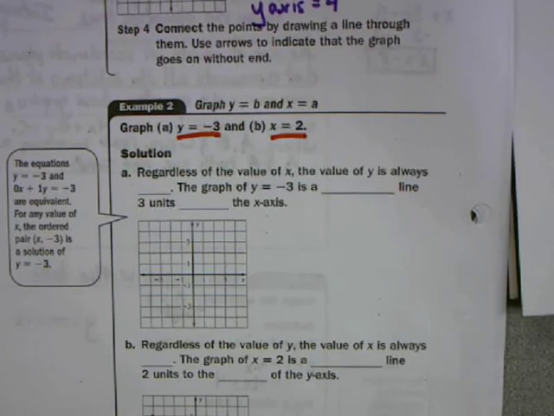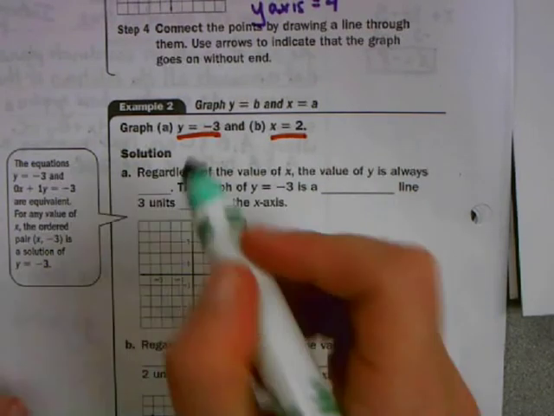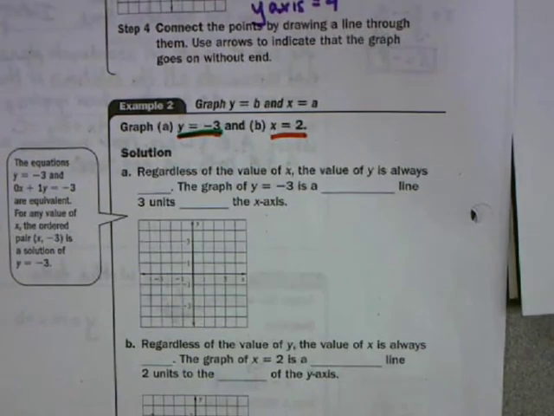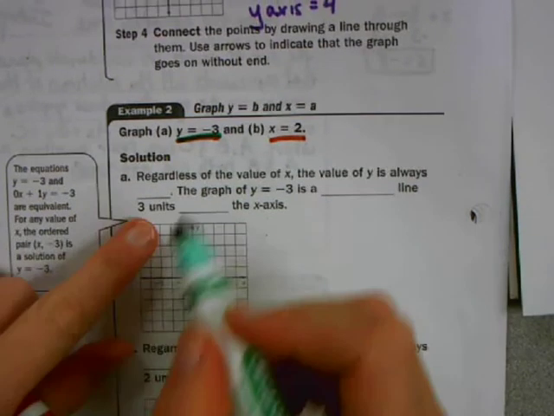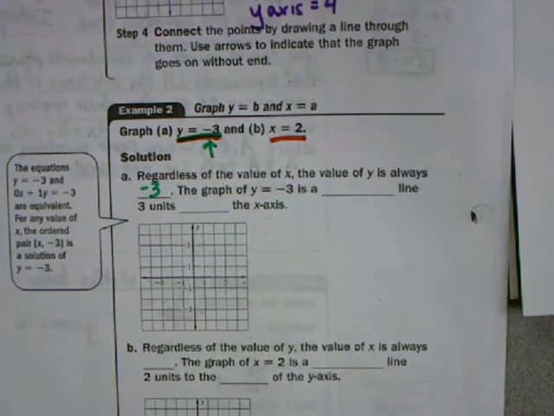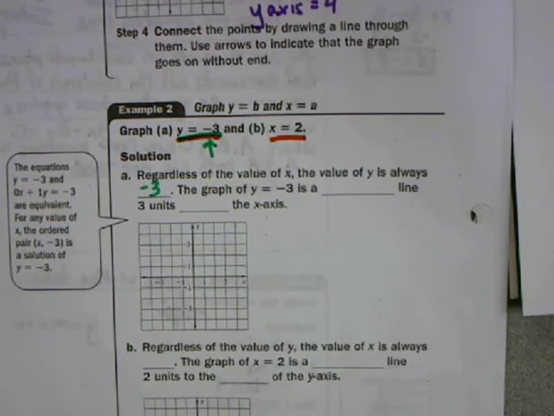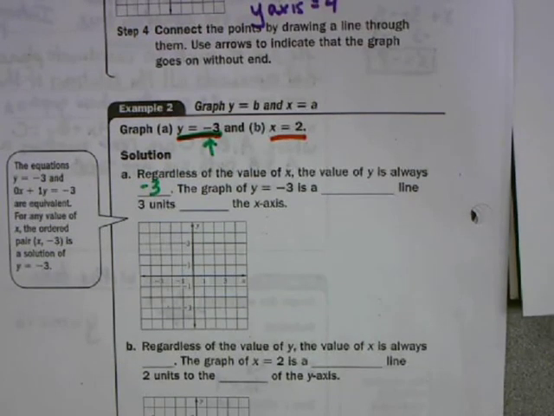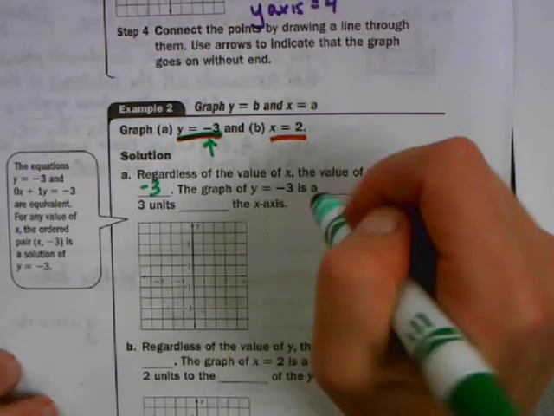So first let's focus on y equals -3. It says regardless of the value of x, the value of y is always going to be -3. They're telling you right now y is always -3. x could be 1, x could be 5, x could be 1,000,000, y is going to be -3. So the graph of this is a horizontal line, and it's going to be 3 units below the x-axis.